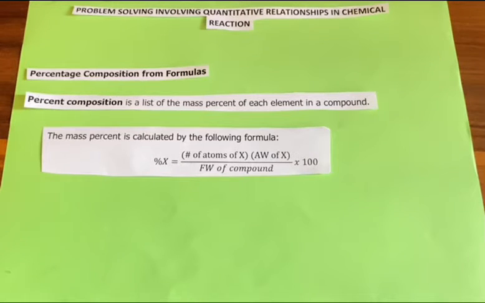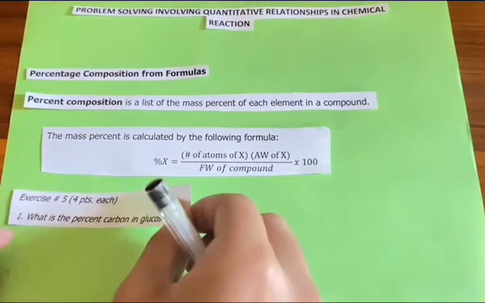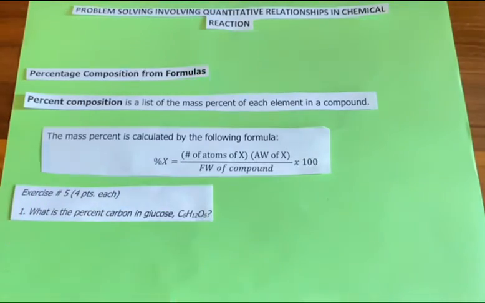So, for example, is the exercise number 5, where we are asked what is the percent carbon in glucose. But before we find the percent carbon in glucose, we need to find the formula weight of the glucose, which we already did in the exercise number 1.